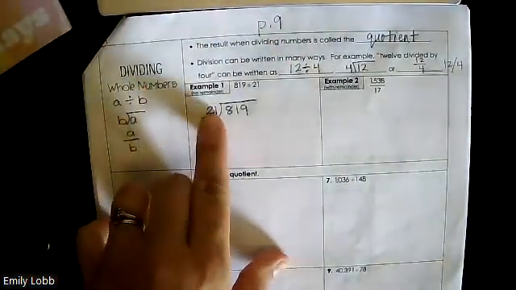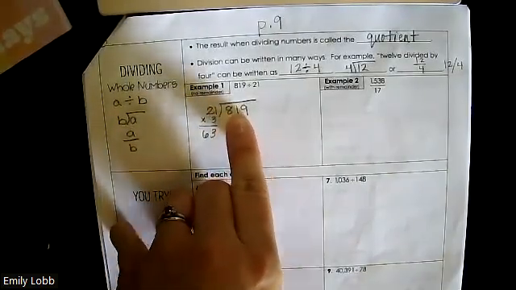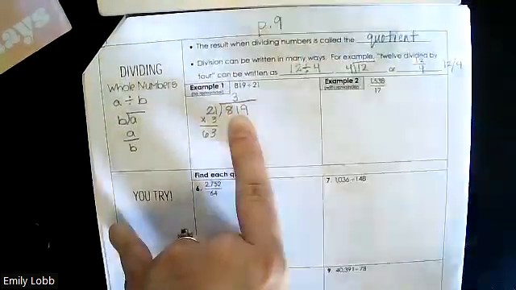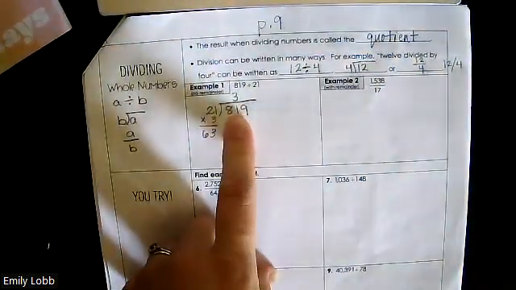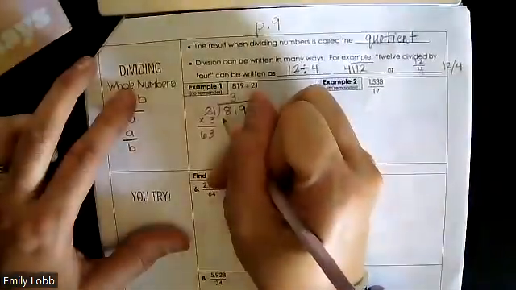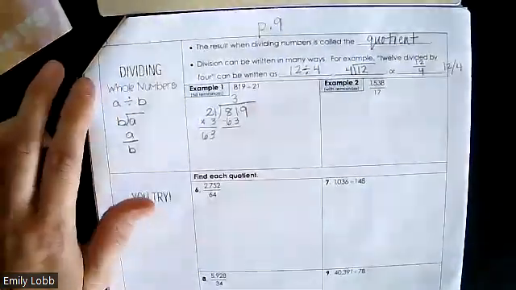So because 21 cannot go into 8, we moved all the way on to this 81. So we're going to put this 3 above the 1. And we're going to say 21 times 3 is 63. So we have to subtract 63 from this 81.